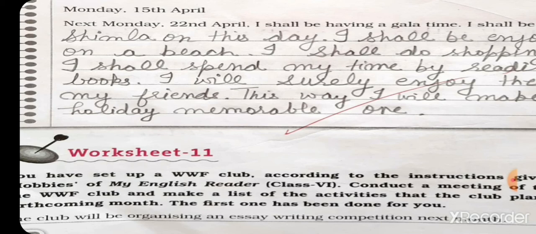Yes, students, the club will be organizing an essay writing competition next month. So students, like this we can make a list of activities. The club will be organizing a debate competition next month.